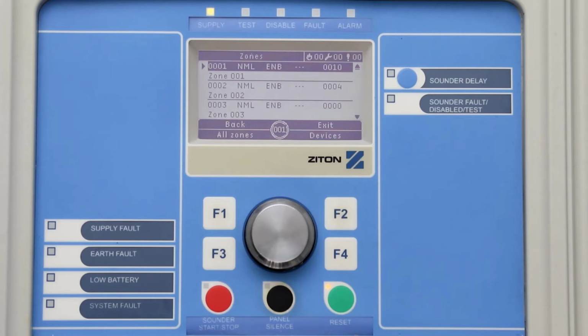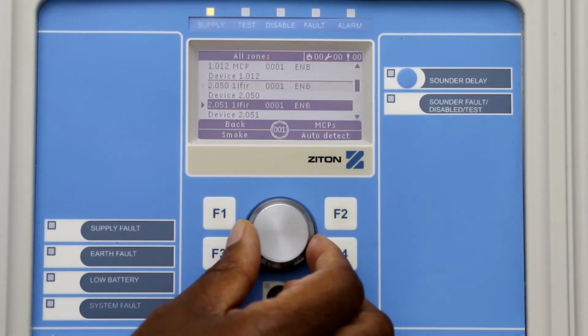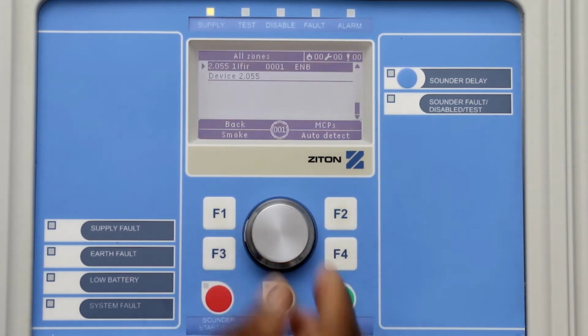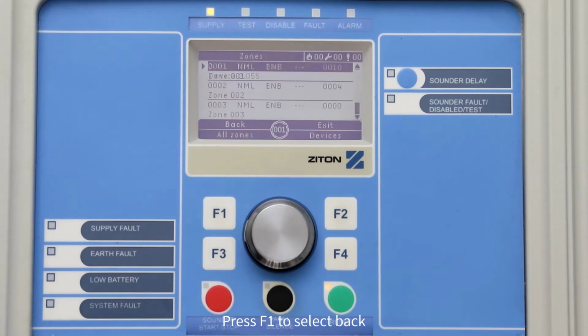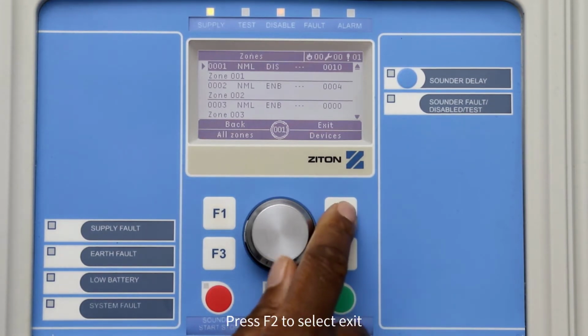If you need to know what devices are in a zone before you disable the zone, press F4 to select devices, then turn the jog dial button to view the devices. Now press F1 to select back, to return to the Zone Disable menu. To disable zone number 1, simply press the jog dial button. To return to the standard screen, simply press F2 to select Exit.